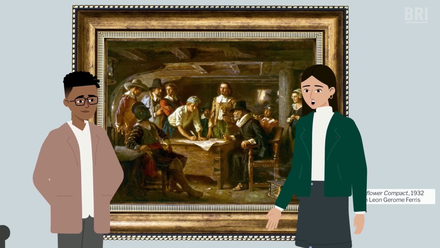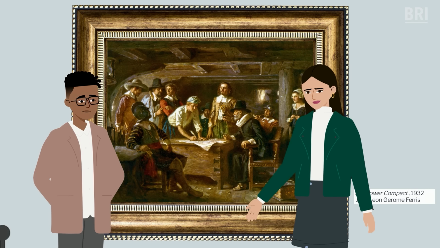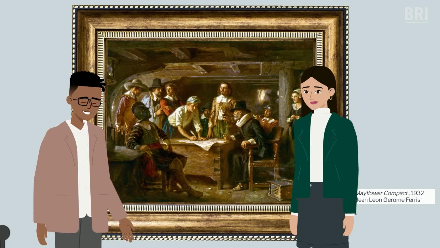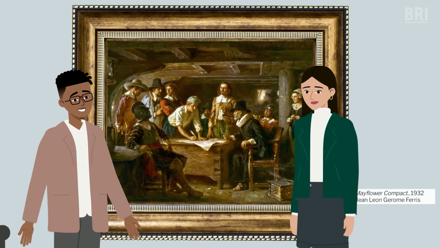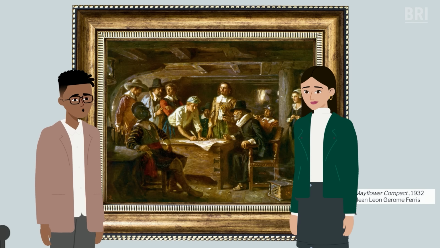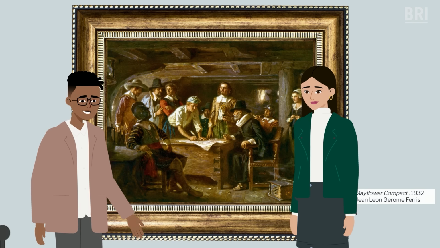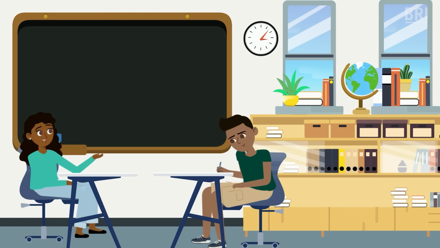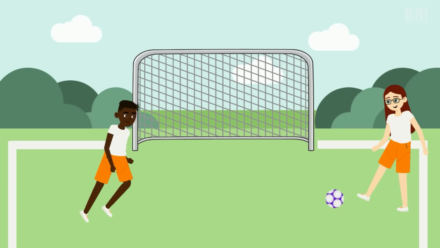The idea of self-government isn't just something from the past, it's something you experience all the time. Yeah, just like the Pilgrims had to create their own system of rules to survive in a new world, you and your classmates make decisions about how to work together every day. Whether it's working on a group project or playing on a team, self-government is still a part of life today, even if you don't sign a compact.